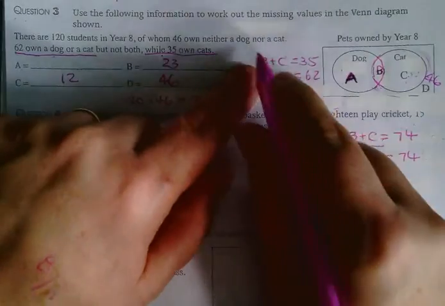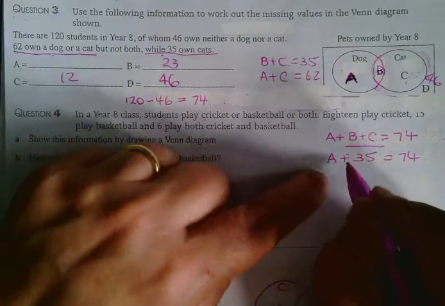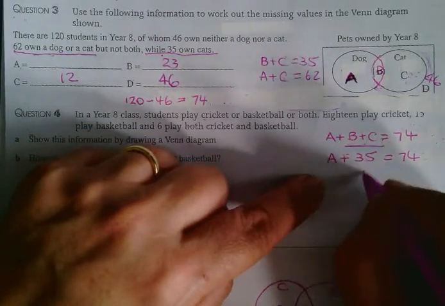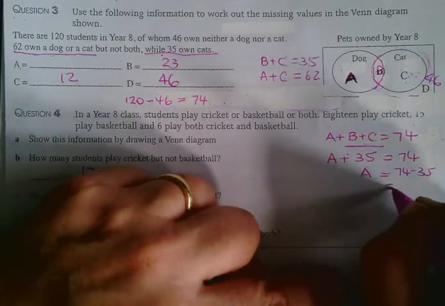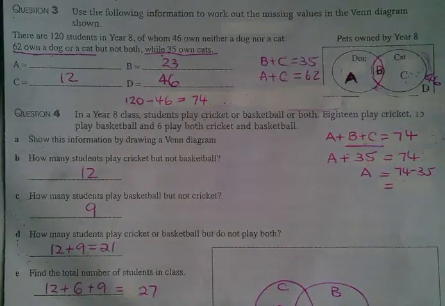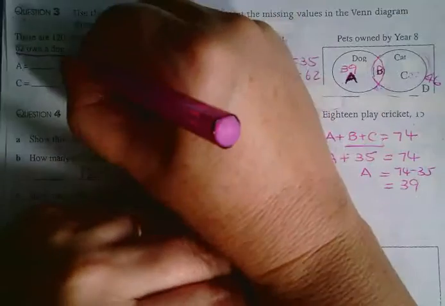But I know that the B and the C, the cats, are 35. So A plus 35 is 74, which means that A is 74 minus 35, which is 39. So I've got 39 dogs.